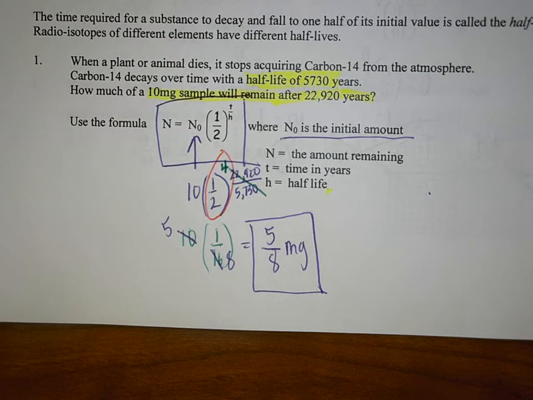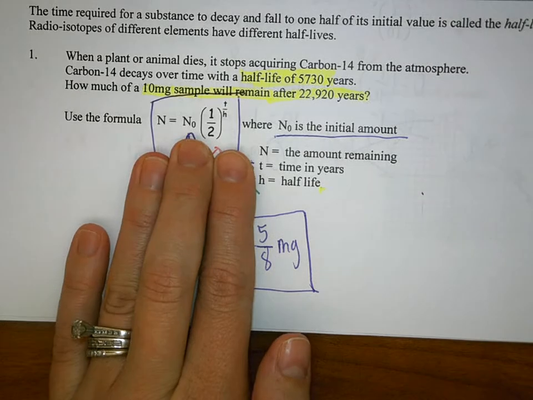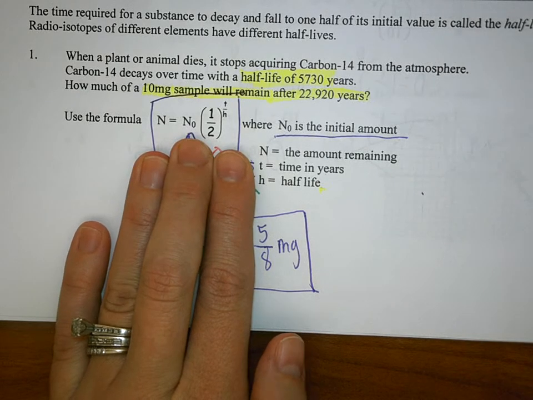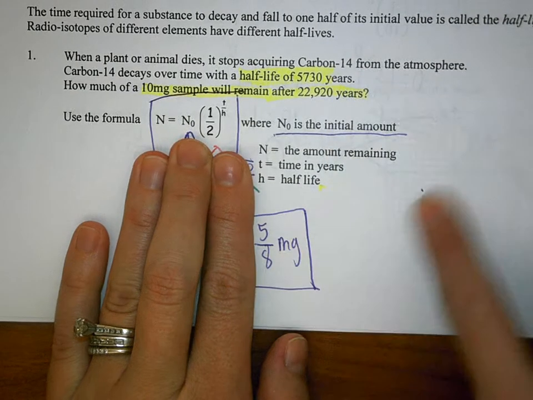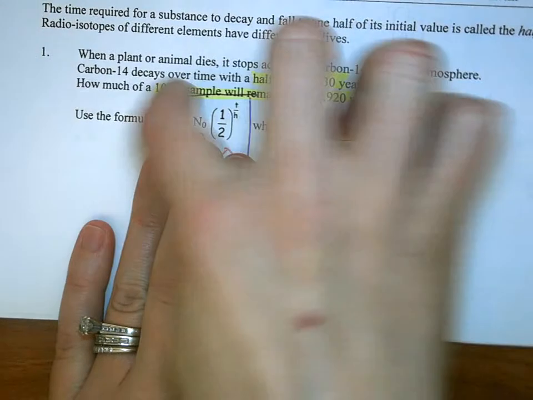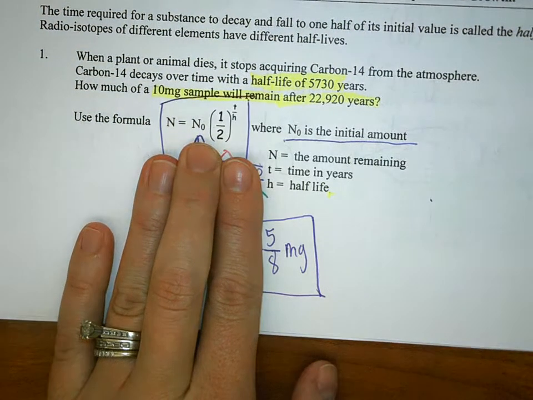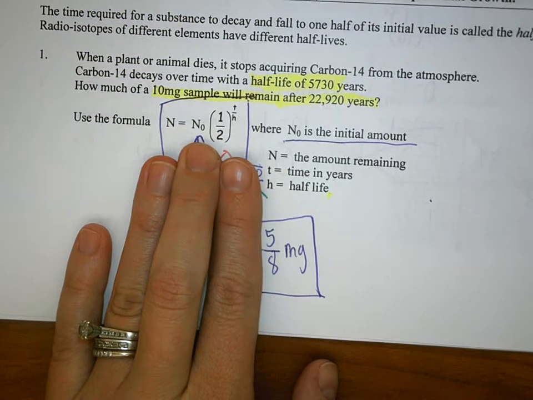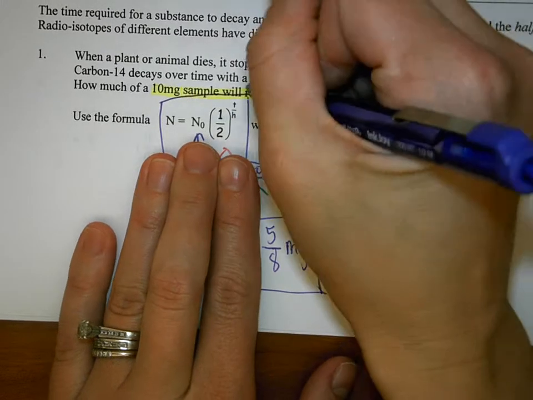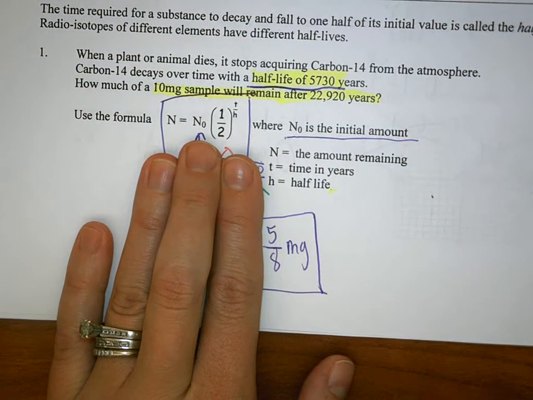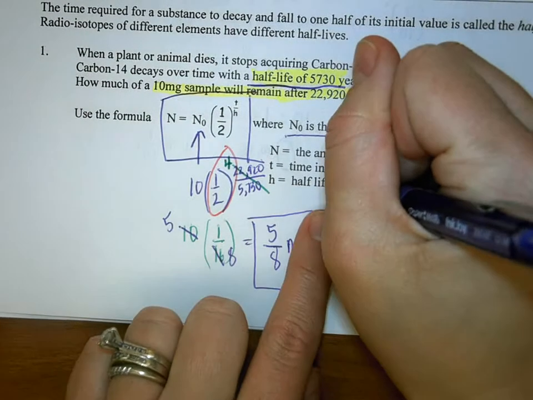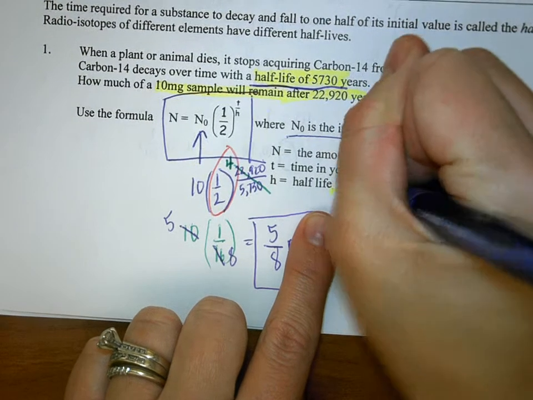Okay, so this right here is called an equation. Over here, they're explaining to you what each of these things in this equation represents. In this problem, they're giving you information. I highlighted, this said half-life is 5,730. Right here, H, 5,730.